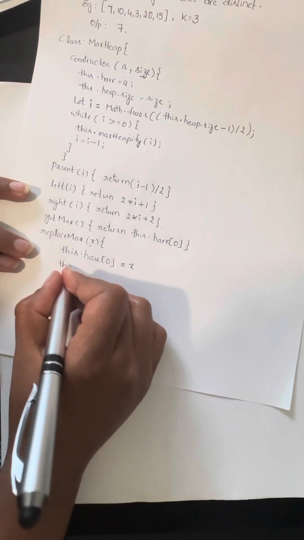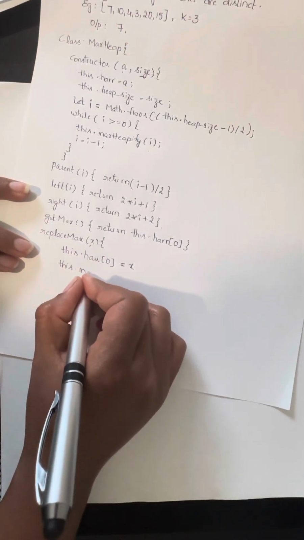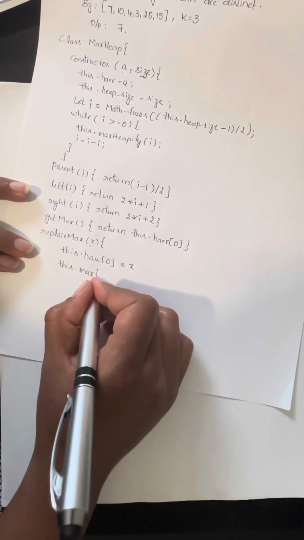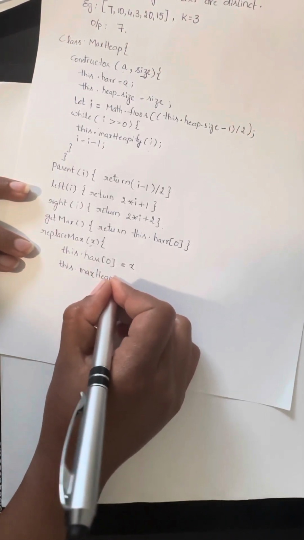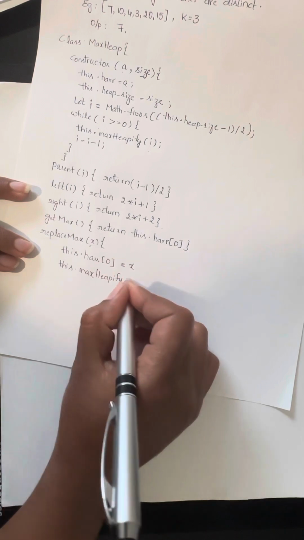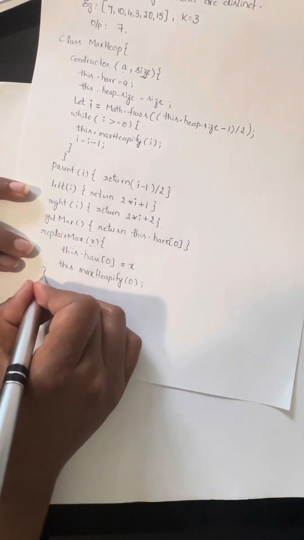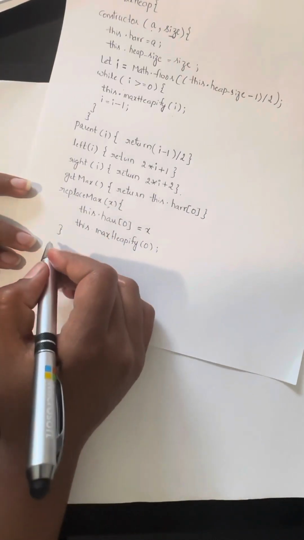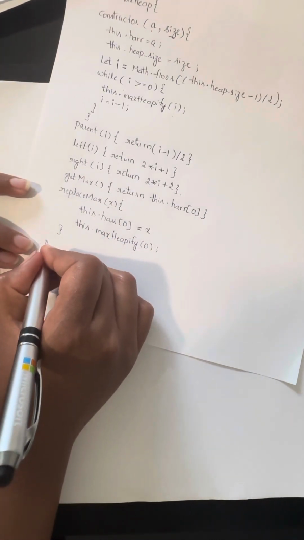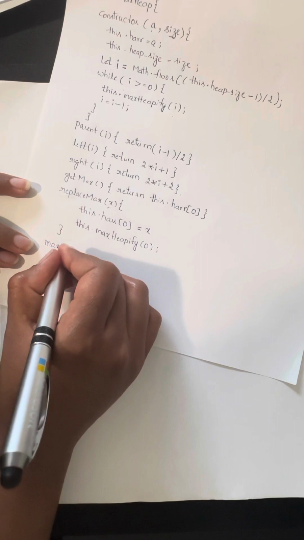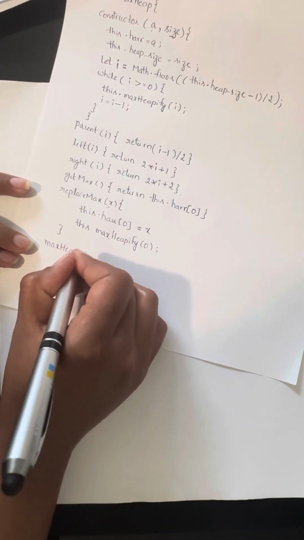Then we need to do the Maxheapify so that it will be sorted. Now let's write the Maxheapify function.